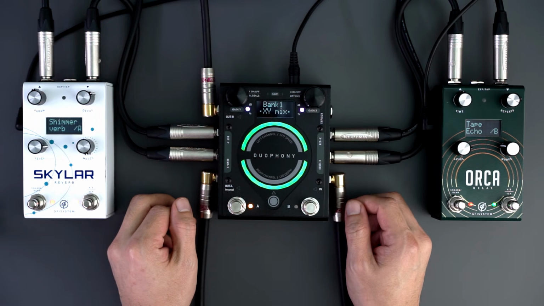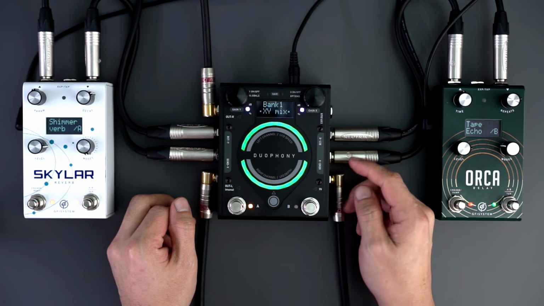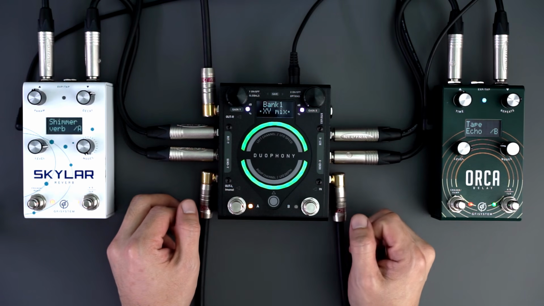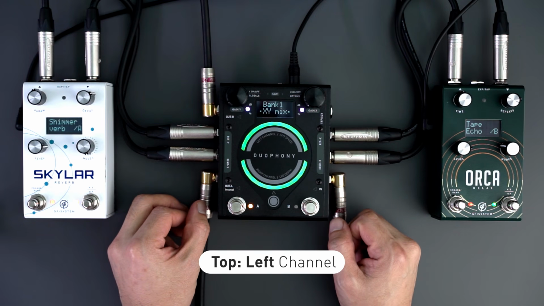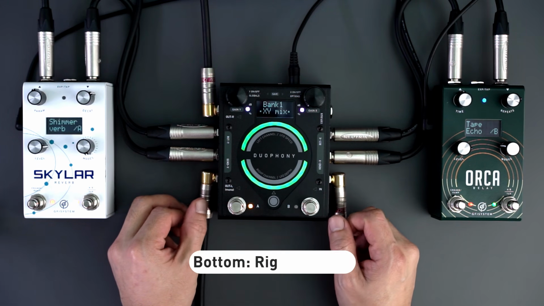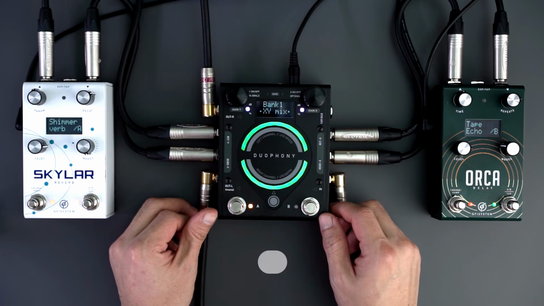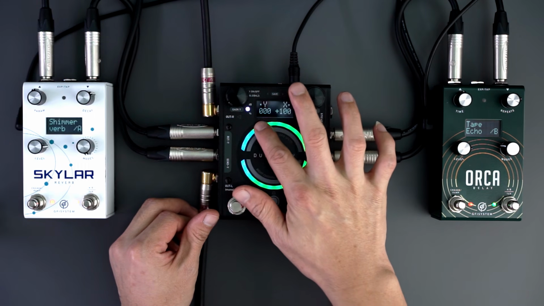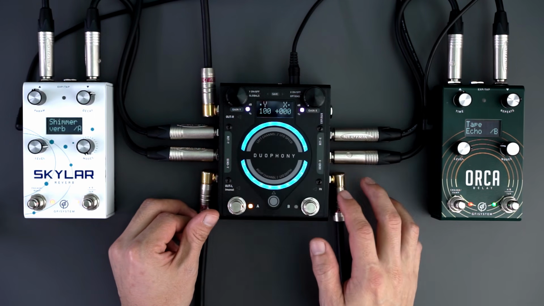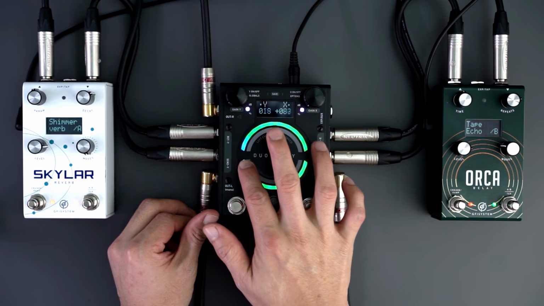Also note that there are actually two separate mix sliders, the top slider and the bottom slider. The top slider represents the left channel mix, and the bottom one represents the right channel mix. By default, they are synced together. So operating one slider will set the blending for both left and right channel at once.